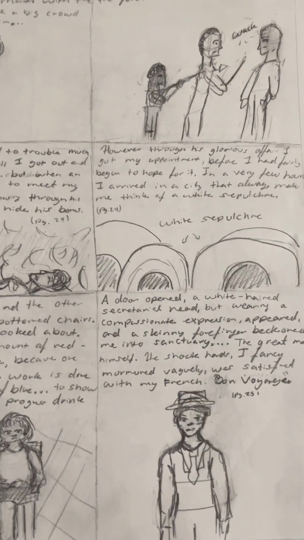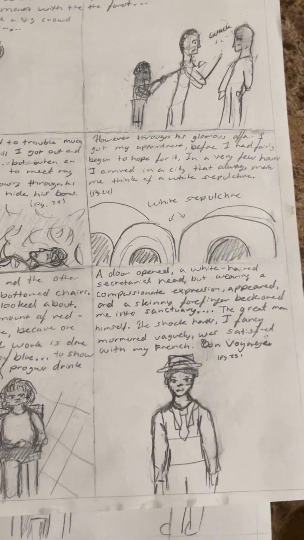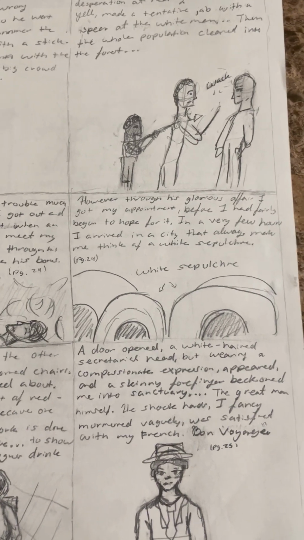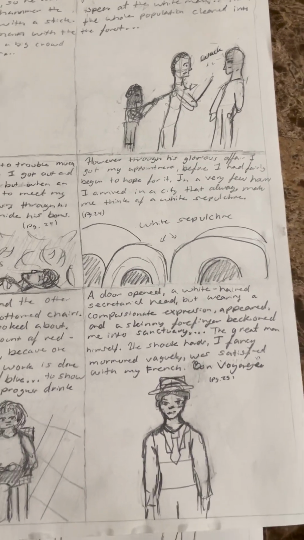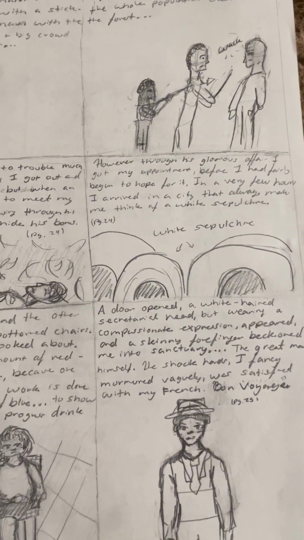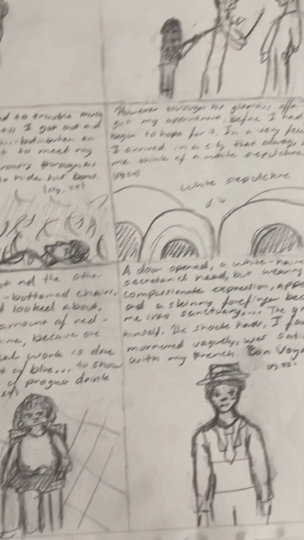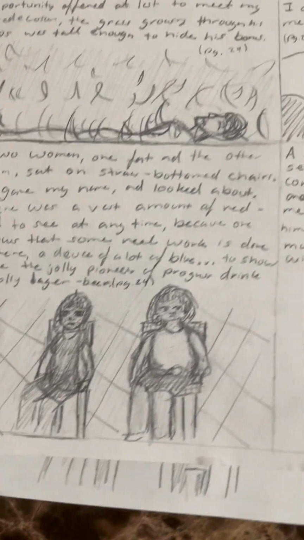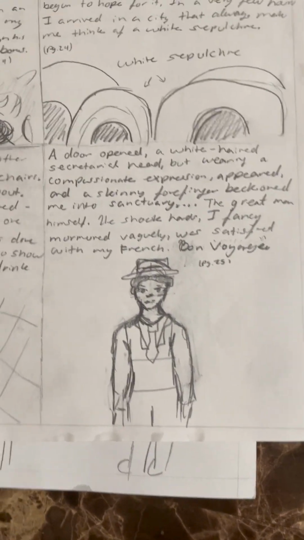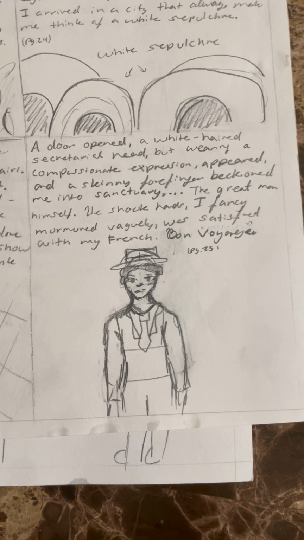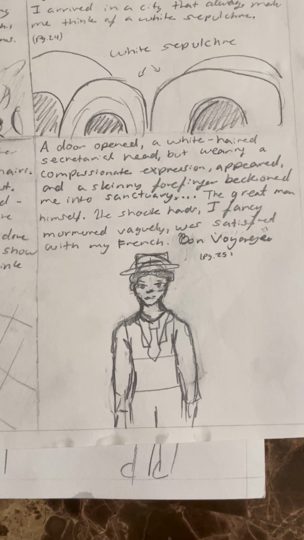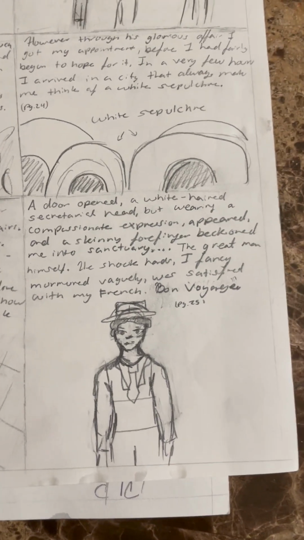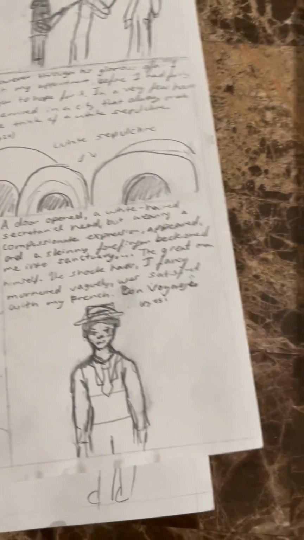Marlowe then traveled, and he saw a city that looked like a whited sepulchre, which is a white cave with a black hole in the middle. He's then introduced to two women knitting. After that, he is introduced to a white-haired man that introduces him to the place.